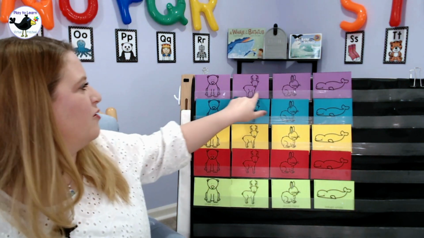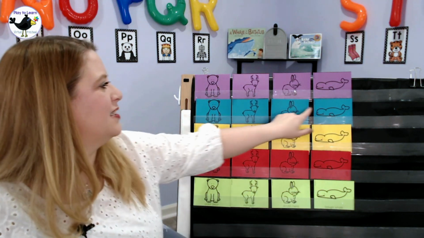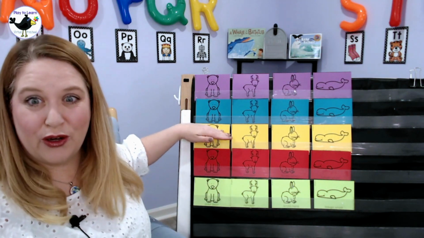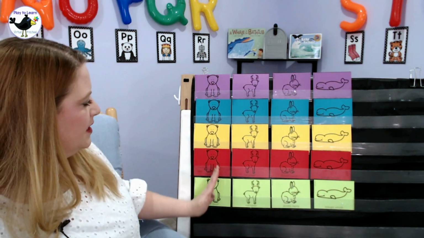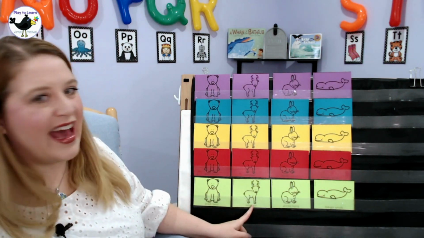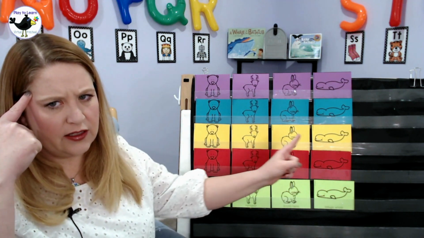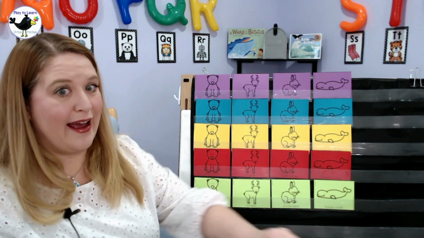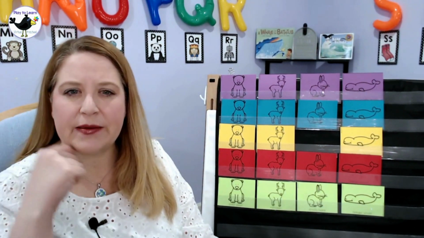What do you notice about the pictures that are in the same row? These are all the same color. Yes, the rows are the same color. And then look at the columns. The columns all have the same picture. So if your brain is thinking colors, pictures, and I ask you, no peeking, to peek over here at our land water sort. And if I take one away, can you figure out which picture is missing?